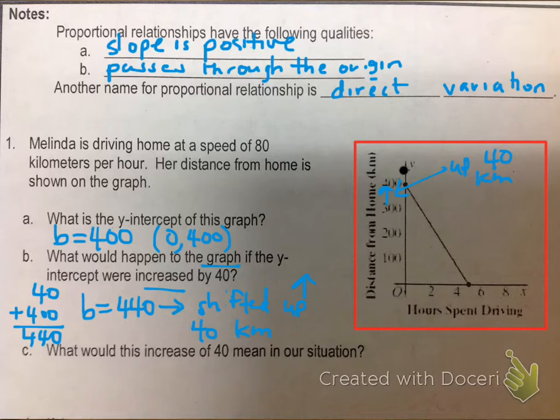All right, C says, what would this increase of 40 mean in our situation? Well, what does the y-intercept mean initially? If you remember what we talked about when we first introduced this, the y-intercept was the initial value, the beginning point, the constant rate. It's like where you start from. So in this situation, initially with the y-intercept being 400, Melinda was 400 kilometers from her house.